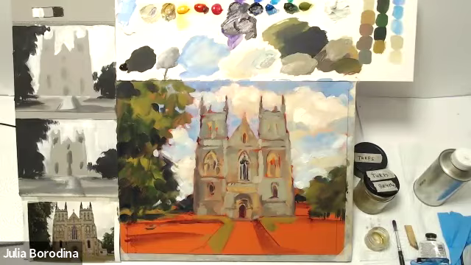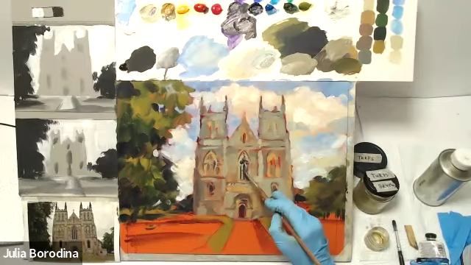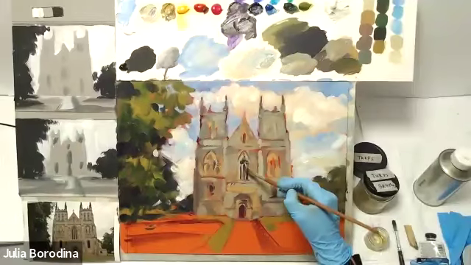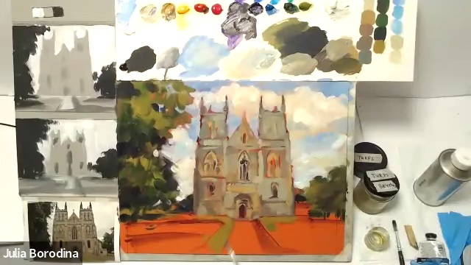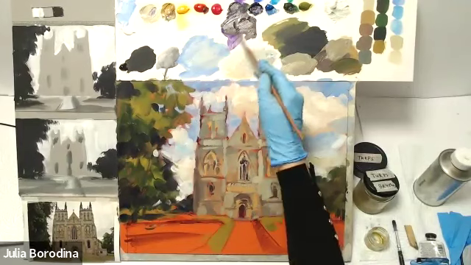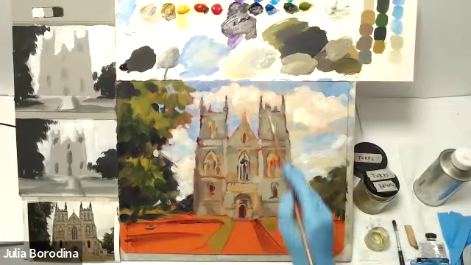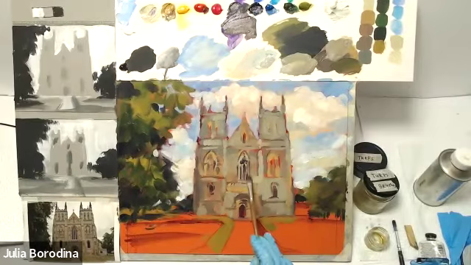Okay, so that's looking much more suggestive. Still looks a little bit precise, so I'm cleaning my brush. I might just go over it slightly so there will be less perfection in there. Okay, a bit more lost and found edges again.